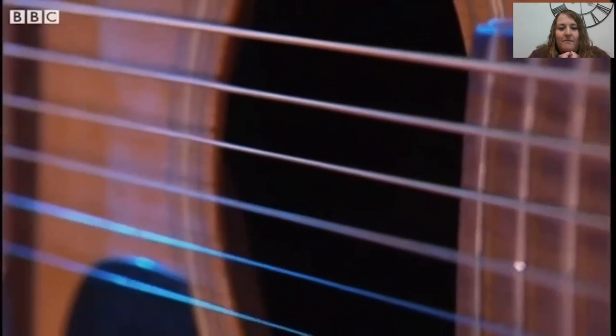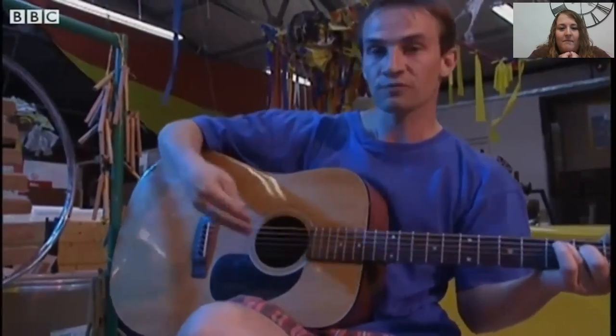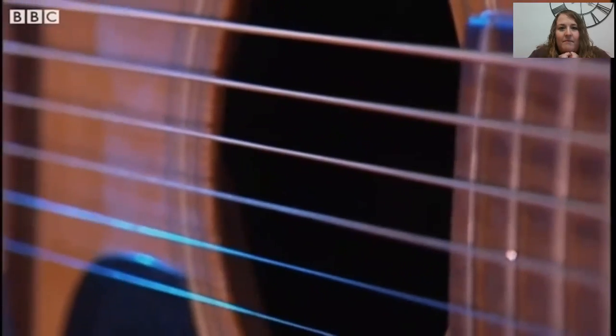There are 3 families of musical instruments. This is one of them, strings. As you can see in this guitar, when you pluck the string, it vibrates. That vibration gets passed on to the air, and that's how you hear the sound. And here's another stringed instrument from India called a gopichan.